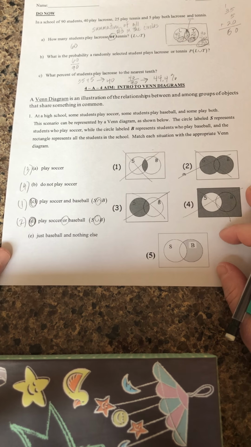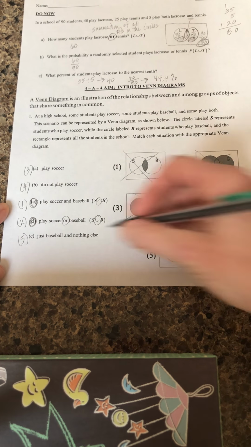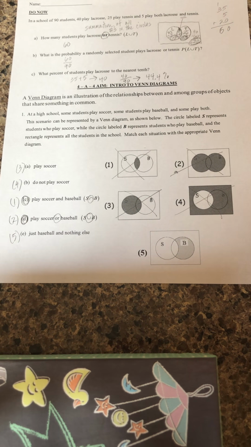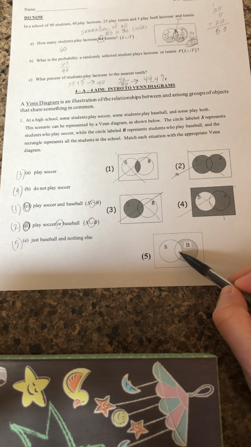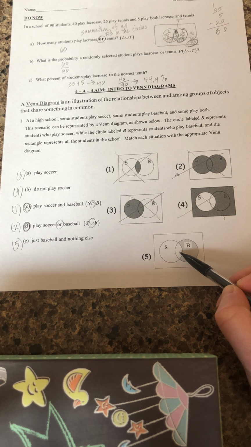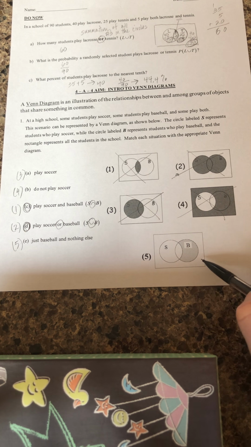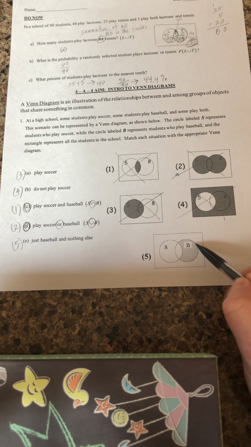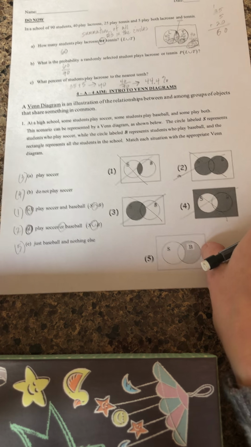So process of elimination, we have to correlate 5 with letter E, but let's just take a look at it. It says just baseball and nothing else, right? So we wouldn't want to shade on the inner portion here because that would imply that they do also play soccer. And we wouldn't want to shade on the outer edge because that could be students that play maybe lacrosse, or badminton, or basketball, or football, or something like that. So just baseball and nothing else. We would just want this B circle without the inner part shaded. Okay.